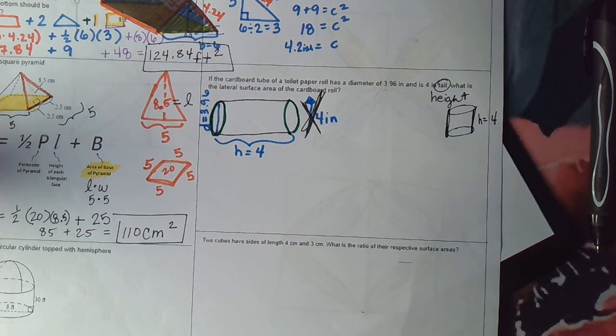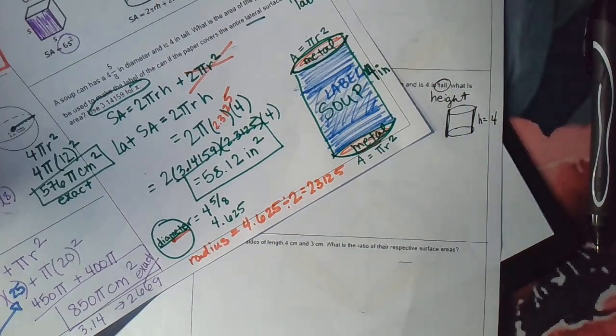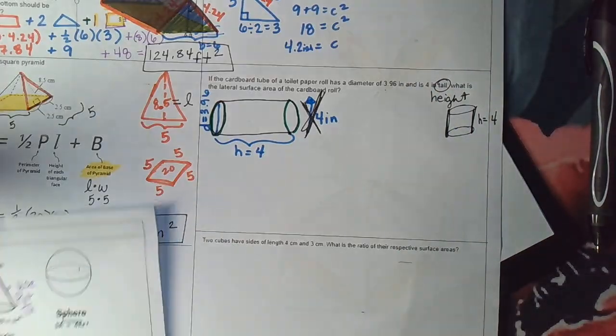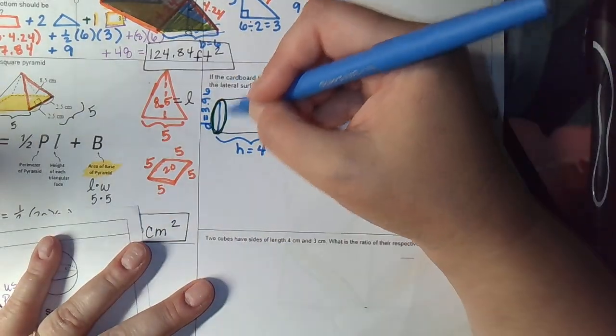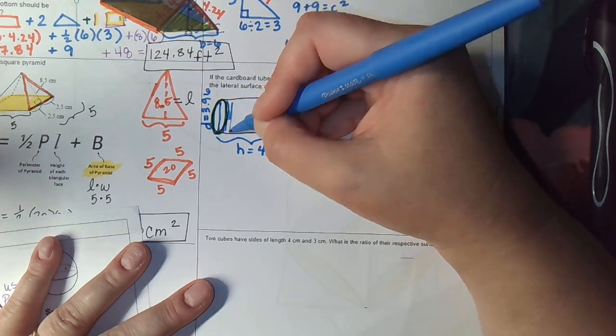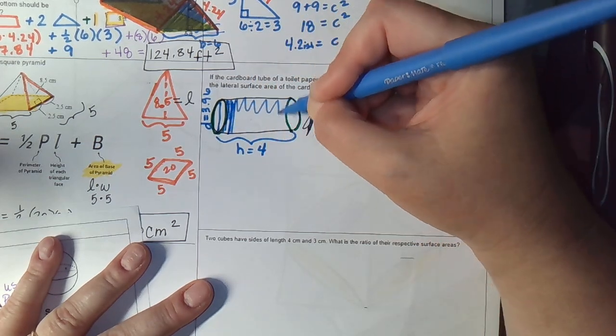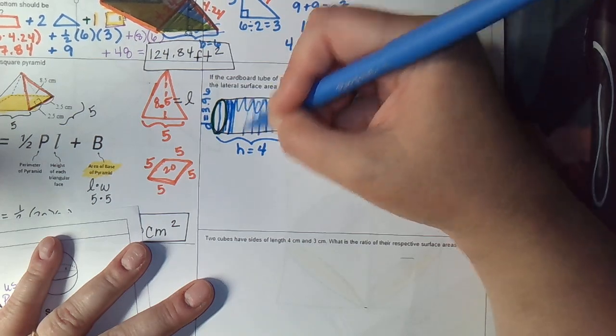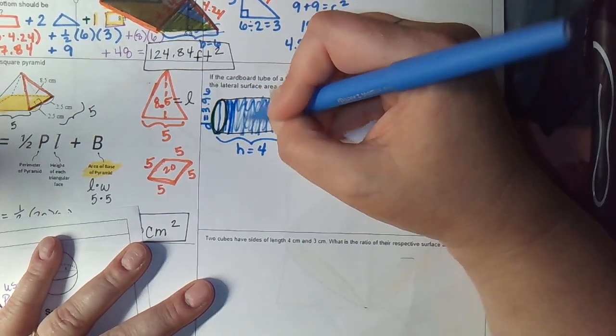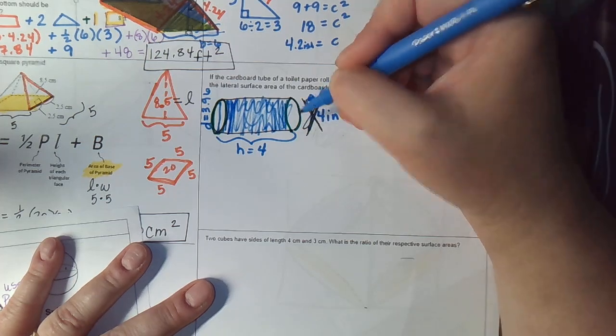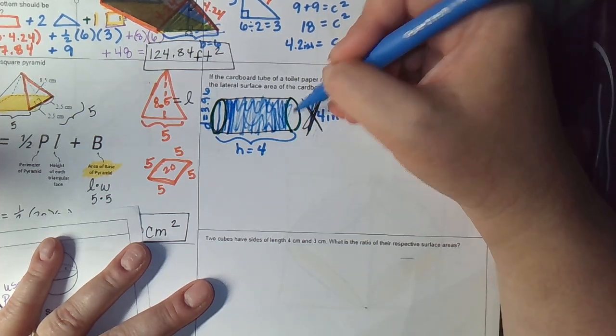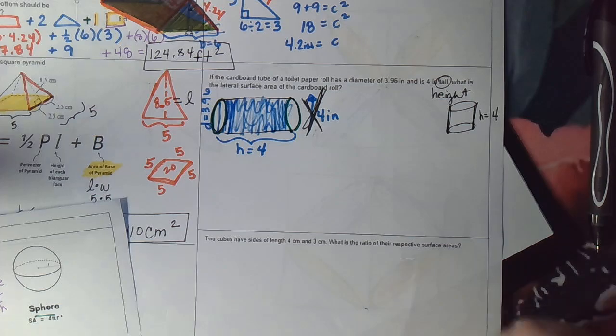Okay, we kind of already did this with this soup can. So it's saying that we are going to put toilet paper all on the outside of the roll. But does toilet paper come on the circles? No, toilet paper does not come on the base circles. That's hollowed out.